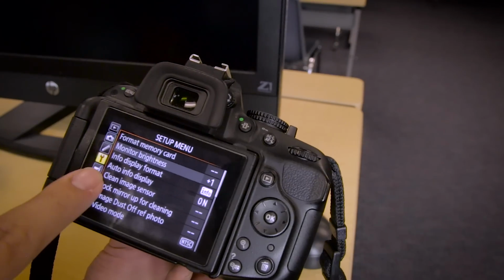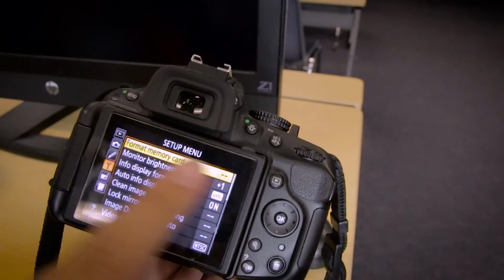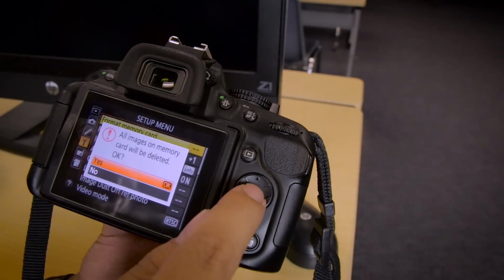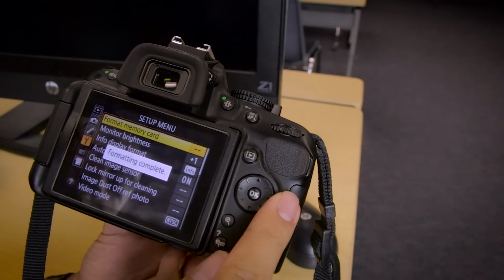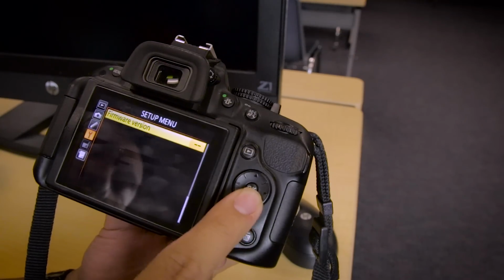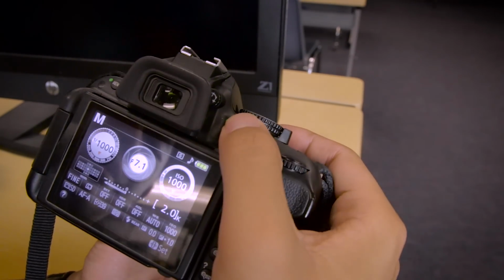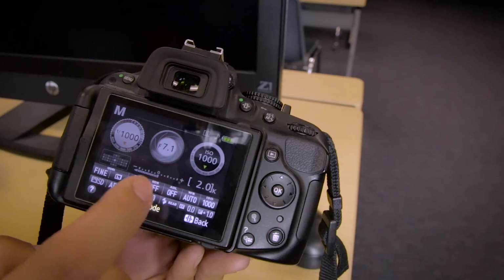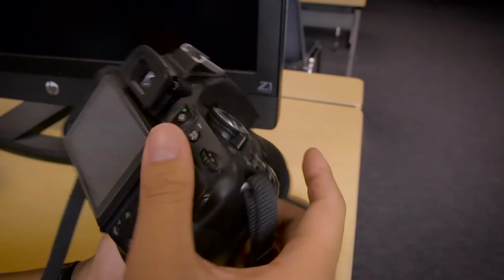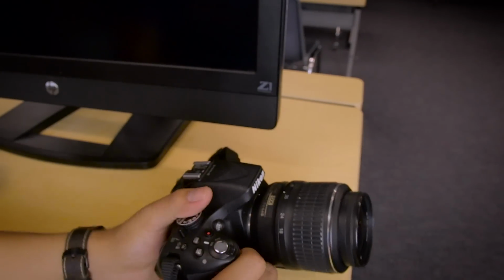Setup menus is where you want to be, where this wrench is. I'm going to go ahead and press this way to the right and go to my format memory card. I'm going to press OK, and then this will allow me to format the card. And then you can change some of the settings here, but again, like I said earlier, you really won't have to mess around with the settings inside of here. As long as you navigate the settings that are back here, you can pretty much do most of your changes on this screen from this menu mode. And that is the Nikon D5200.